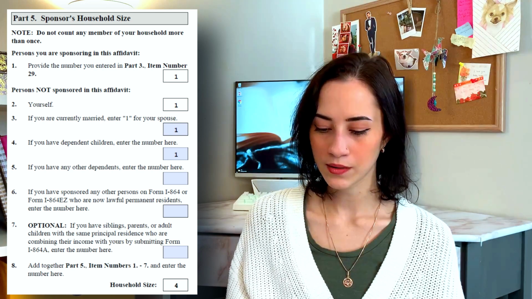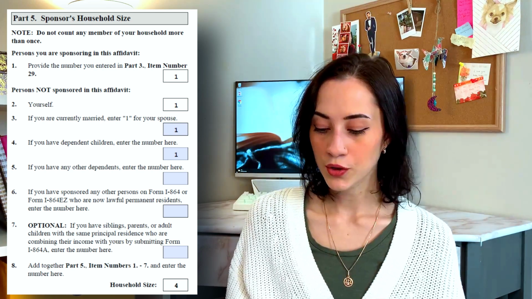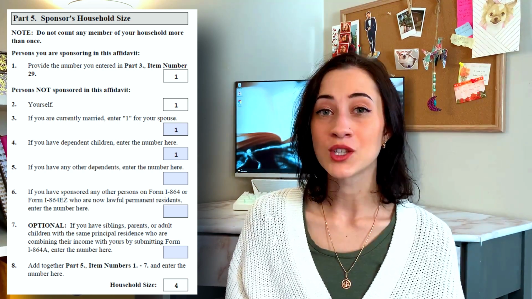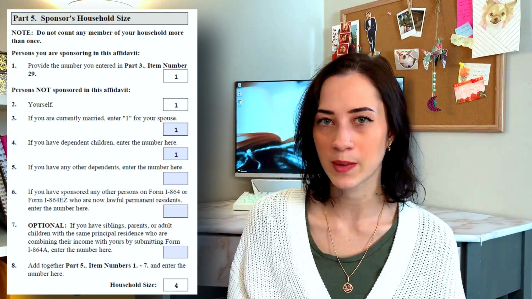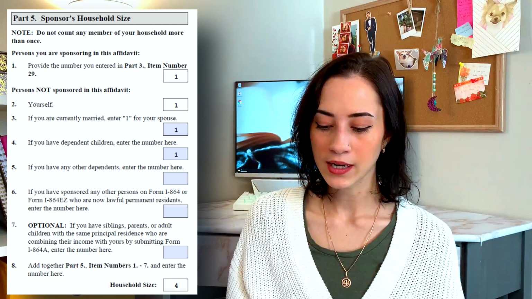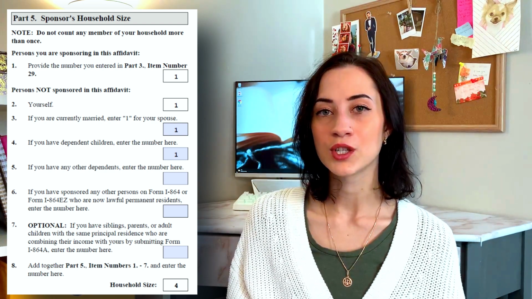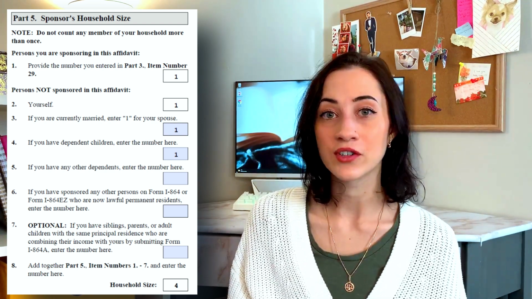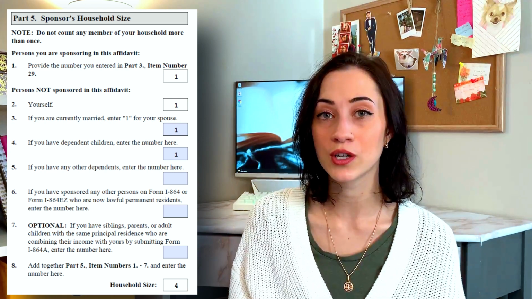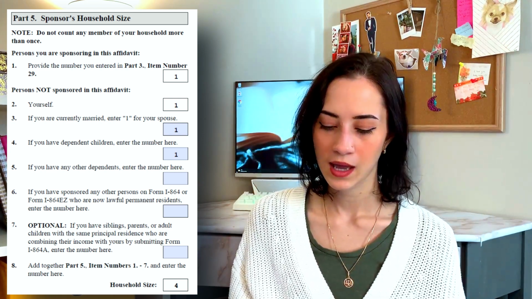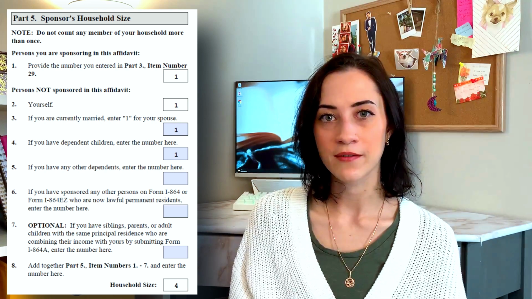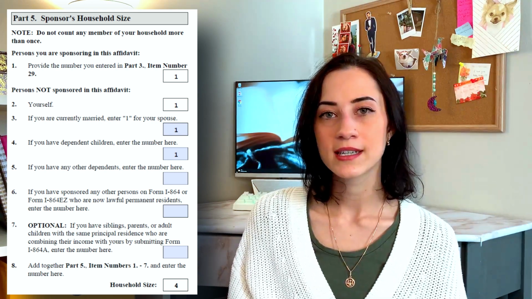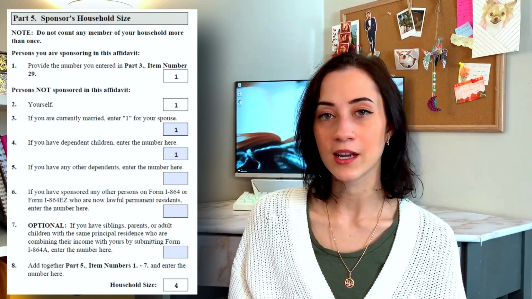This is what it will look like. 1 under item 1, 1 under item 2, 1 under item 3 because you as a joint sponsor are married, right? So you're counting your spouse. And 1 under item 4 because you, again, as a joint sponsor have a child. So you will be counting your child on here. And then as a joint sponsor, you will also be filling out a separate affidavit, like I said, for the U.S. citizen's child that they are petitioning.